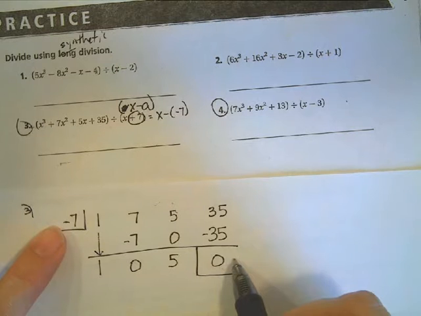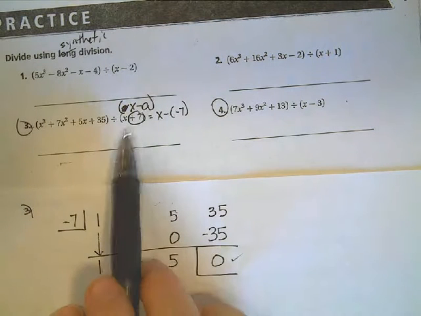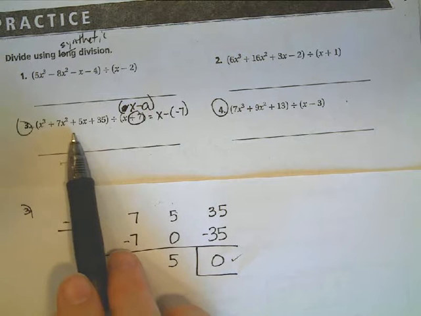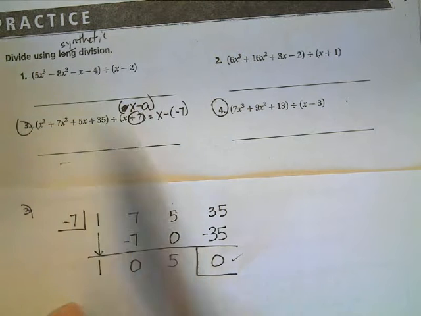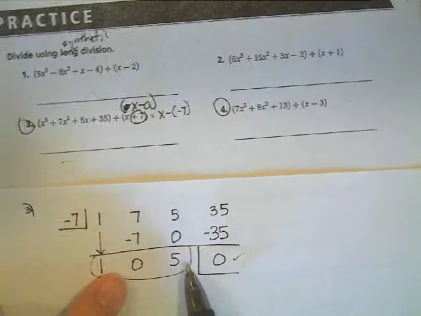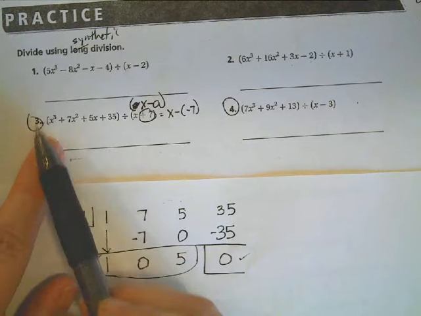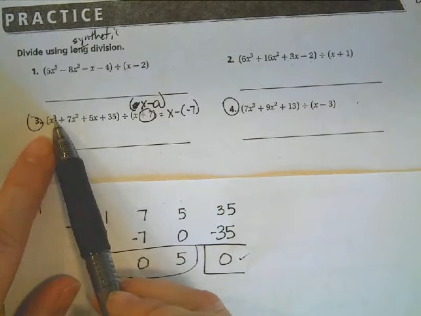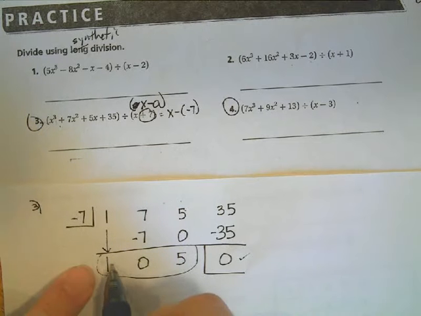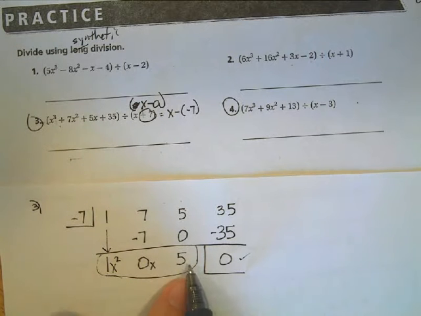So here you have a remainder of 0, which means that x plus 7 is a factor of the polynomial x cubed plus 7x squared plus 5x plus 35. But here we're just trying to divide. So we take our coefficients then, and we put our variables back in place so that you know what your final answer is. Your original polynomial started with an x cubed term, so your answer will start with an x squared term. So put an x squared in place here, then x, then just your constant.